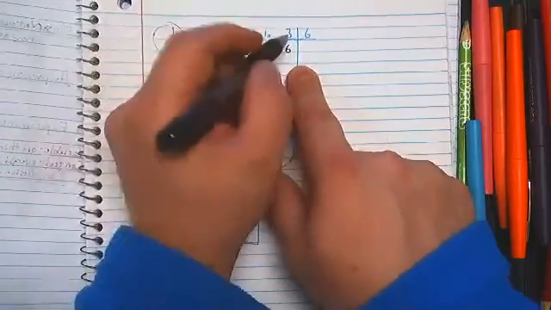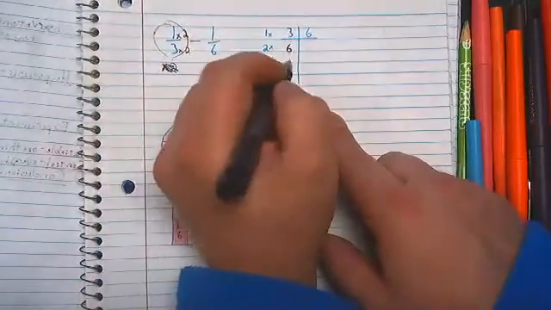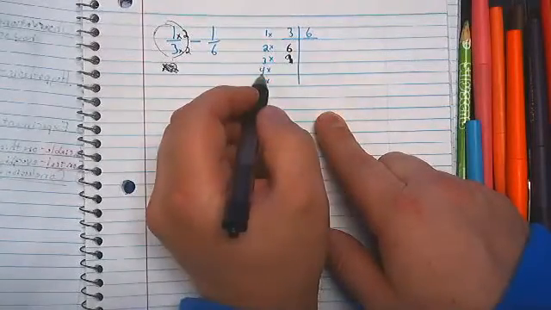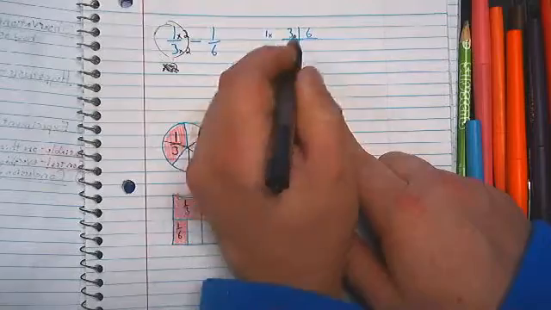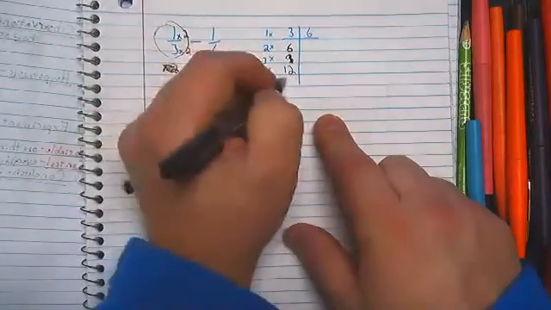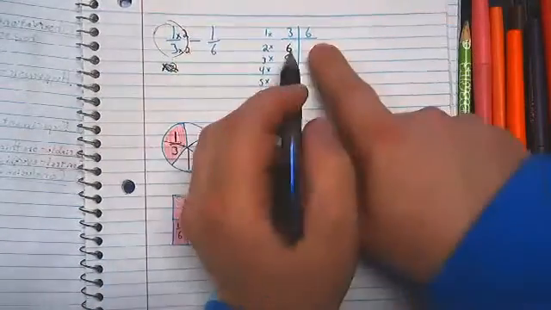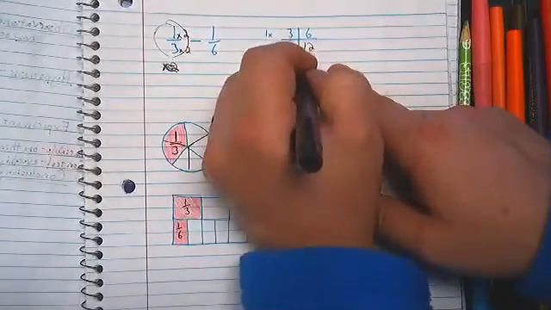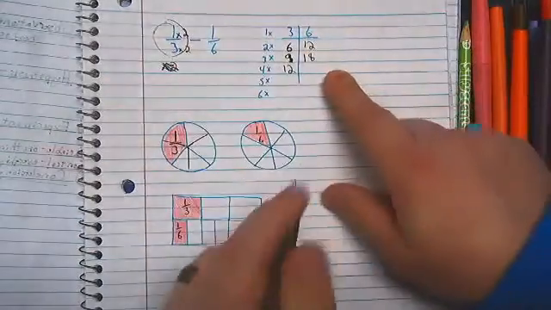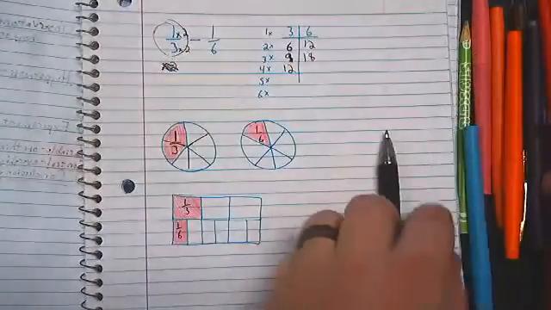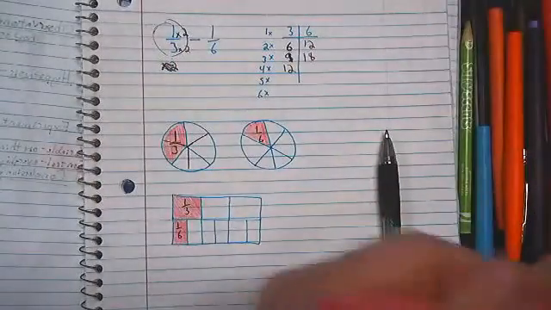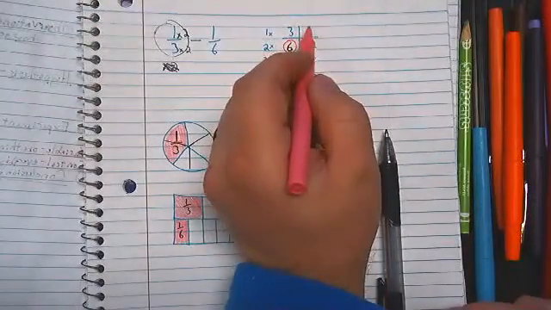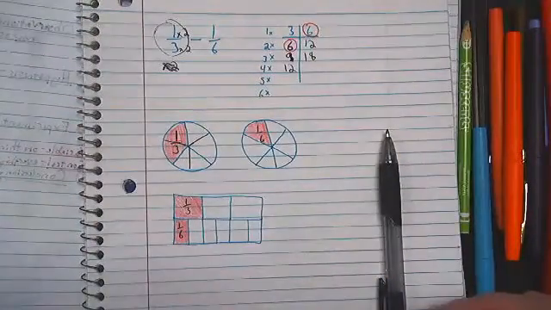I'll keep going though, just to make sure you see this. If I cut a third into three pieces, I get 9s, because 3 times 3 is 9. If I cut a third into four pieces each, that's going to get me 12s, because 3 times 4 is 12, and so on and so on. If I cut my sixth into two pieces, I'll get 12s. If I cut my sixth into three pieces, I'll get 18ths, and so forth. So right here, what this shows is that I could cut my thirds into two pieces each and get sixths, and I could leave my sixth as sixths, okay?